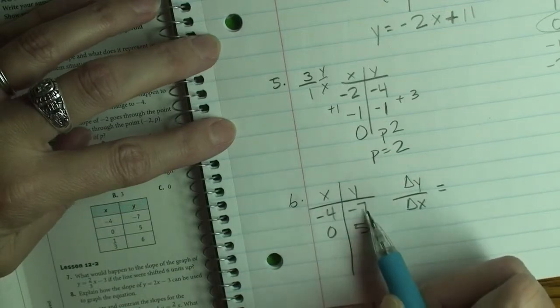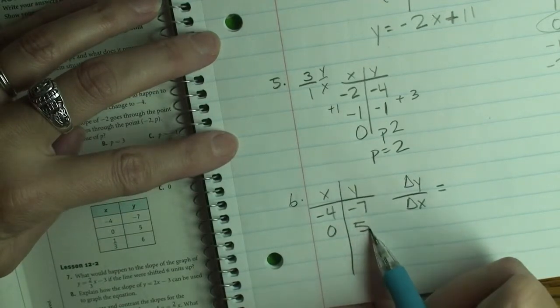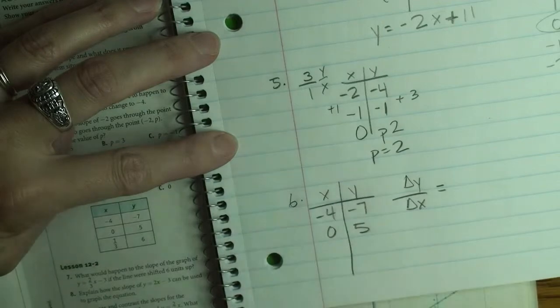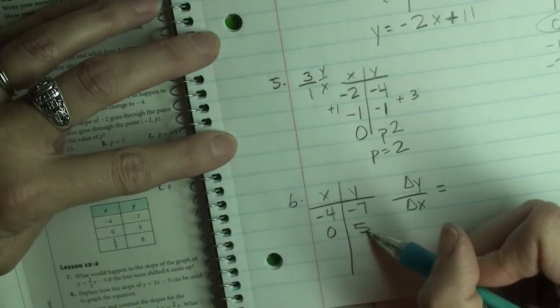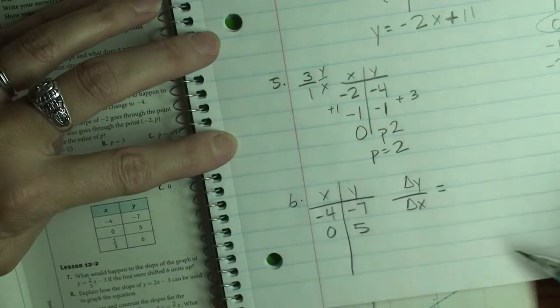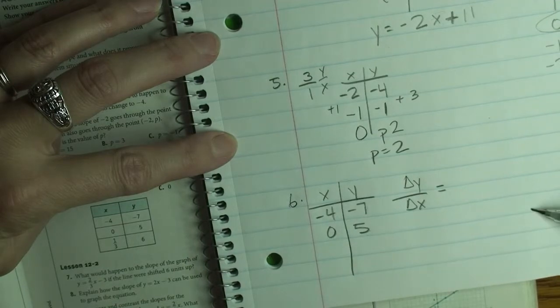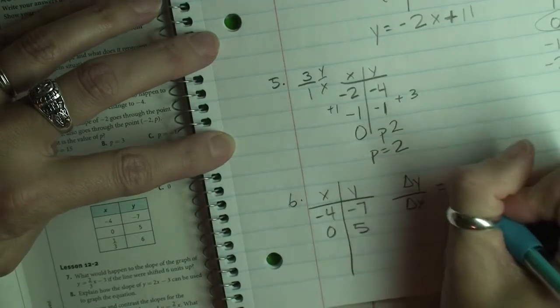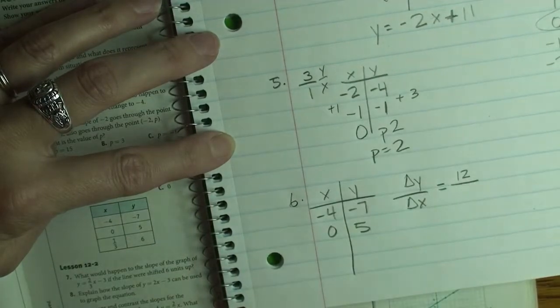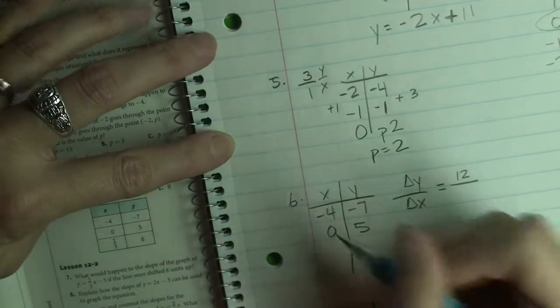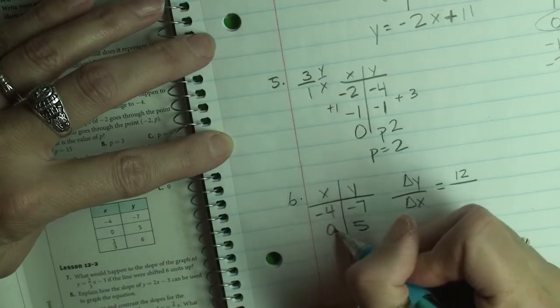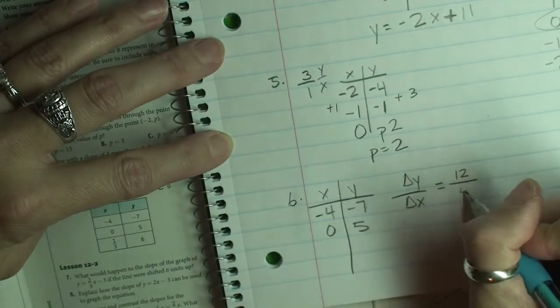Change in y, I'm going from -7 to 5. So I'm going all the way up. That is basically 5 plus 7 because I'm going from -7 to 0. That moves 7. And then moving 5 more. So that means I went 12 for my change in y. I went up 12. But my x, I'm going from -4 to 0. Again, that is up 4.